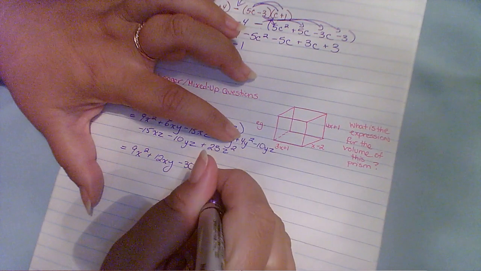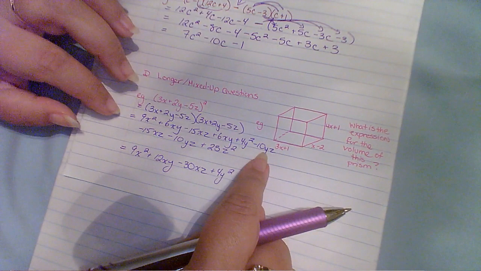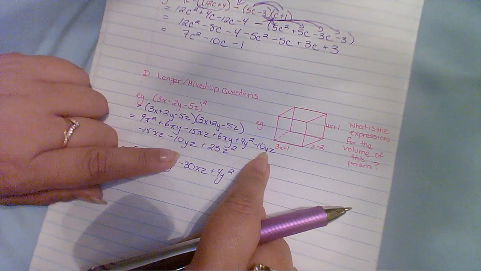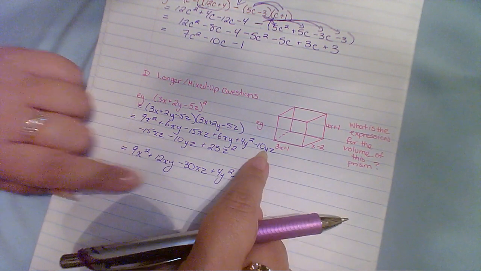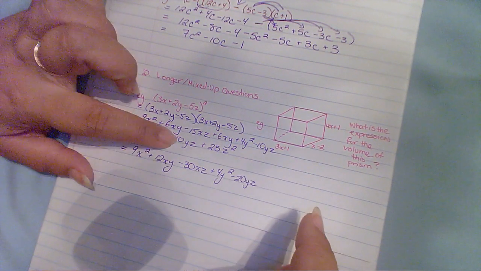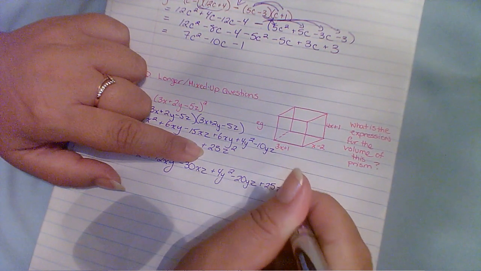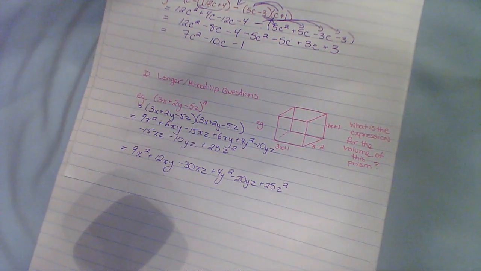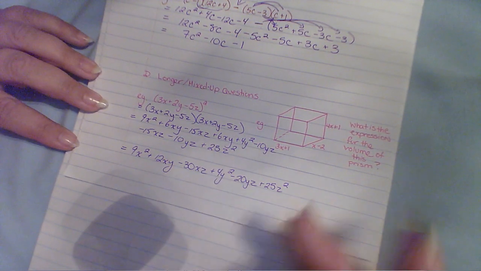4y squared. Might as well carry him down. He had nobody to go with. YZ and YZ. Negative 20 YZ's. Gone. I've already dealt with him. Gone. And don't forget positive 25z squared. Okay, so that's our final answer. It's much longer than you would expect, but that's because we had so many terms that had to meet up.